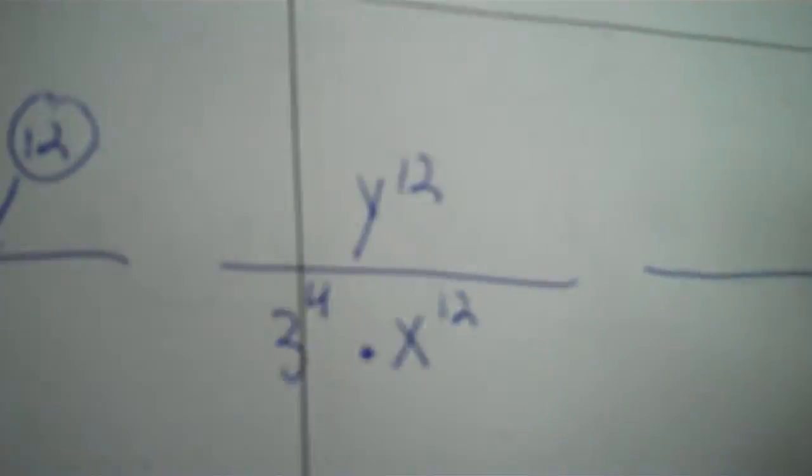Now, that's a negative exponent. It has to switch positions so that its exponent can be written as a positive, okay? Negative 12, switch positions so that its exponent can become a positive. Y to the 12th maintains its position because it's already a positive exponent.